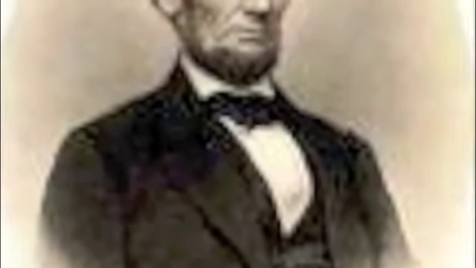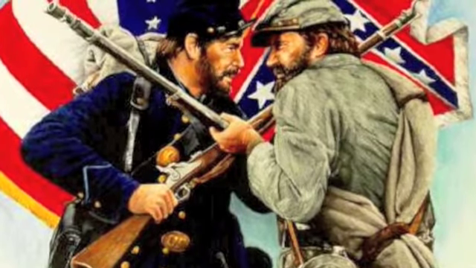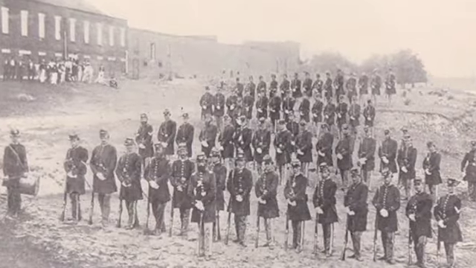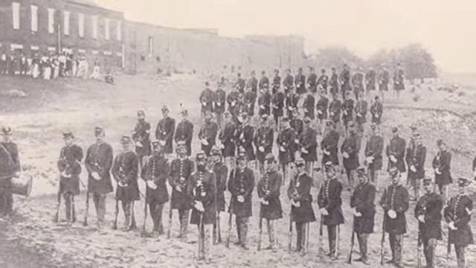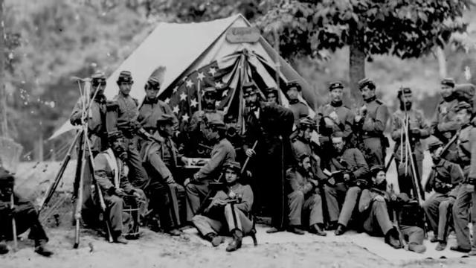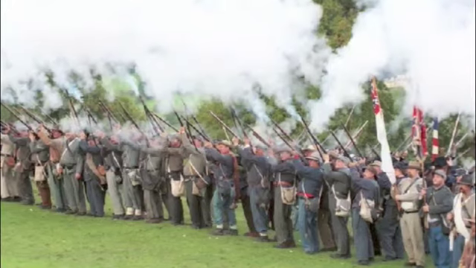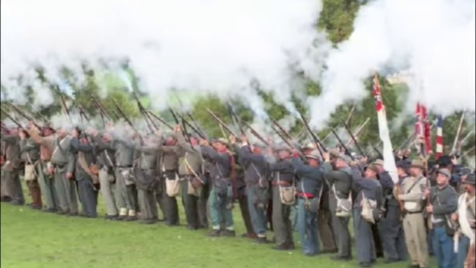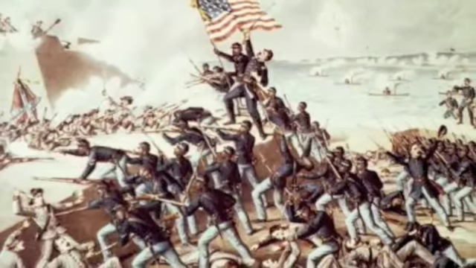In 1861, Abraham Lincoln was elected President of the United States. South Carolina was the first state to secede. After South Carolina, 6 more states seceded, then 4 more states. These 11 states became the Confederate States of America. The Confederate States created a Confederate Constitution, which was a document similar to the United States Constitution.